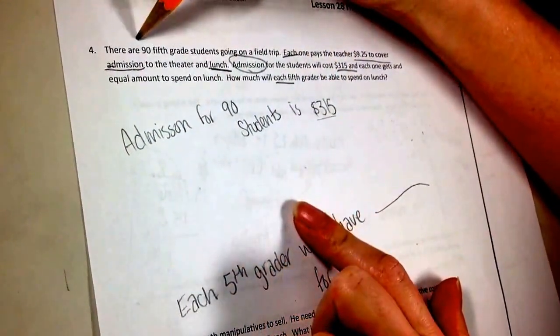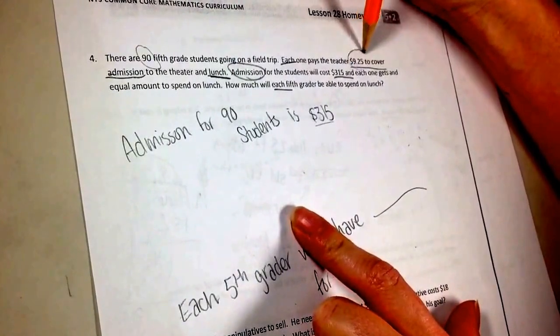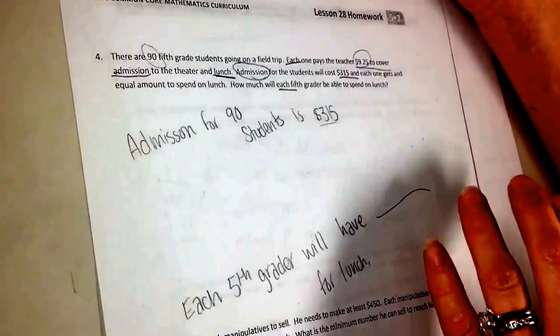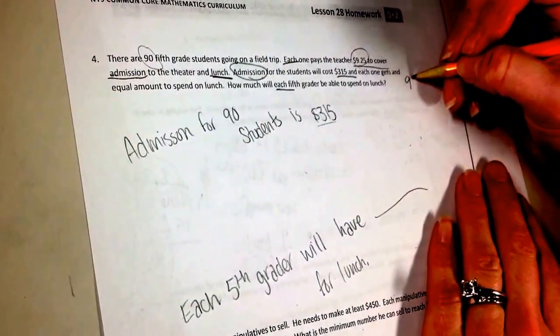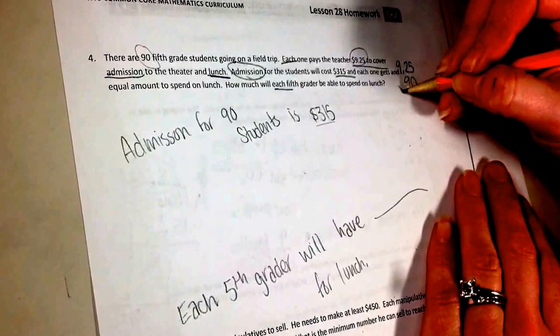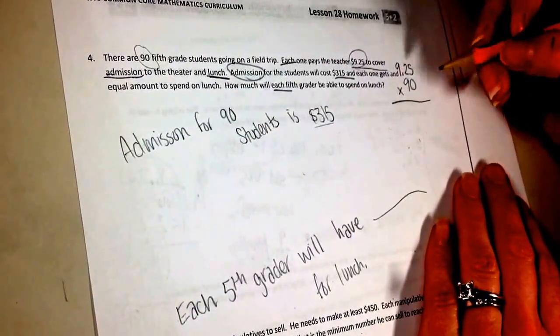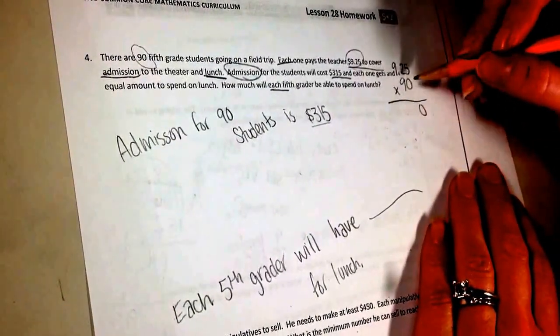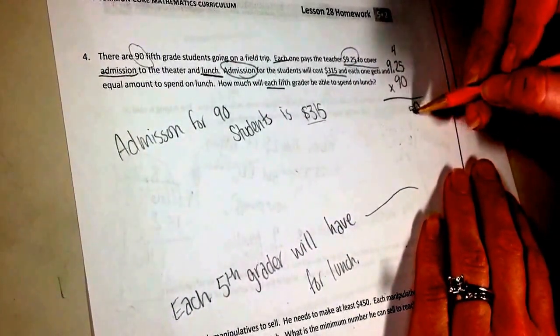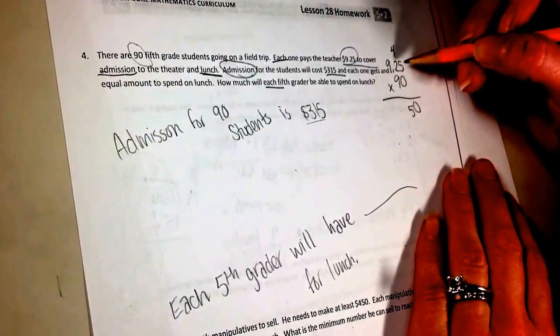I know that there were 90 of them, and they collected $9.25 from each one. So I can figure out how much money they collected total. So I can take my 90, and I can multiply it by the $9.25 that they collected from everyone. So 9 times 5 is 45. 9 times 2 is 18.